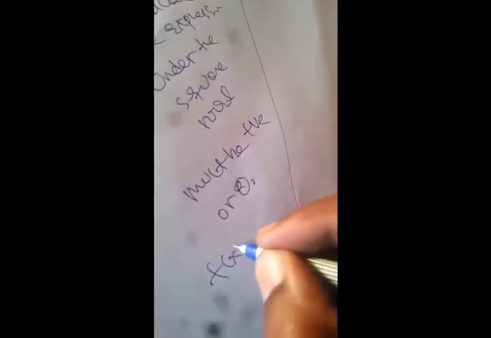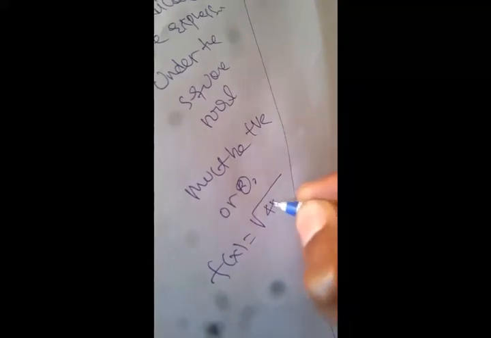Therefore our equation is f of x equals the square root of 4x - 5.